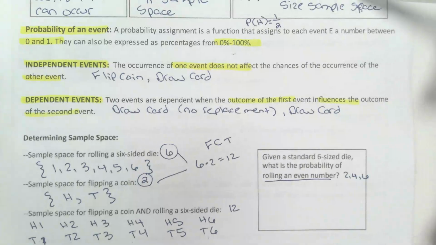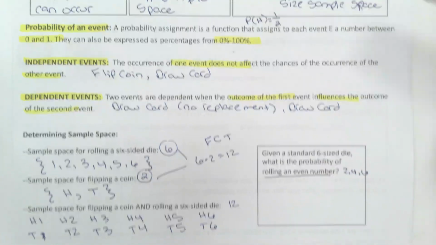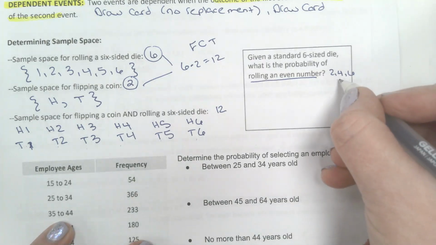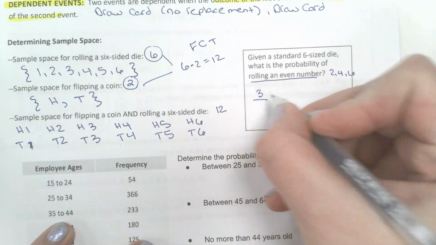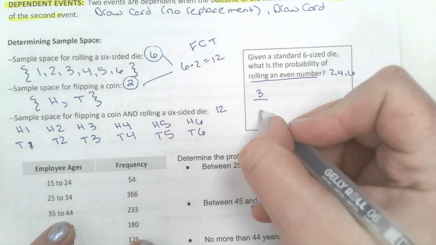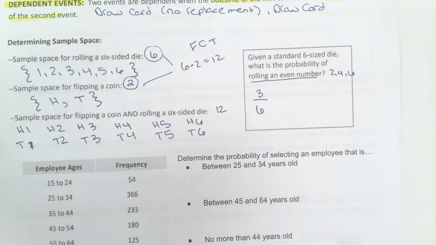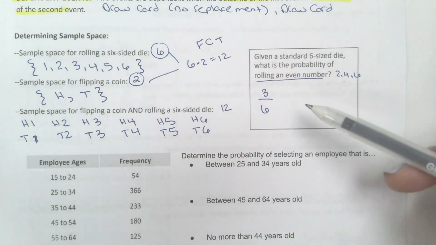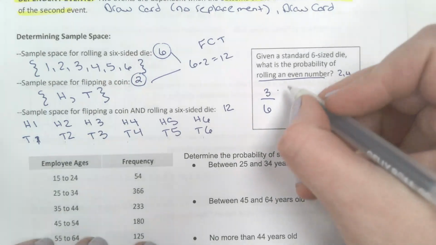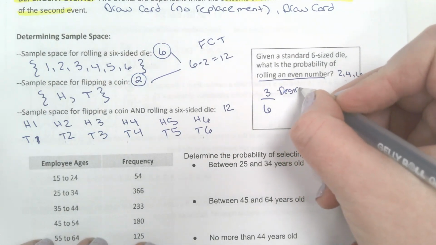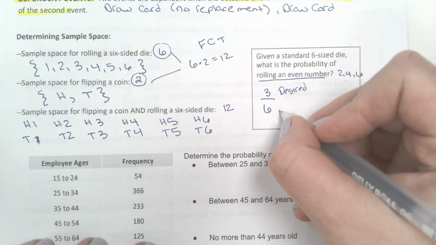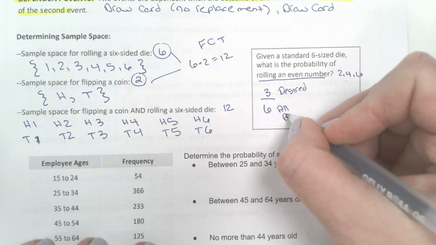All right, so I want the probability of the event. So there are 3 ways that I could get that. And then the denominator is how many different options there are. So the top one is the desired outcome, and the denominator is all the possible.